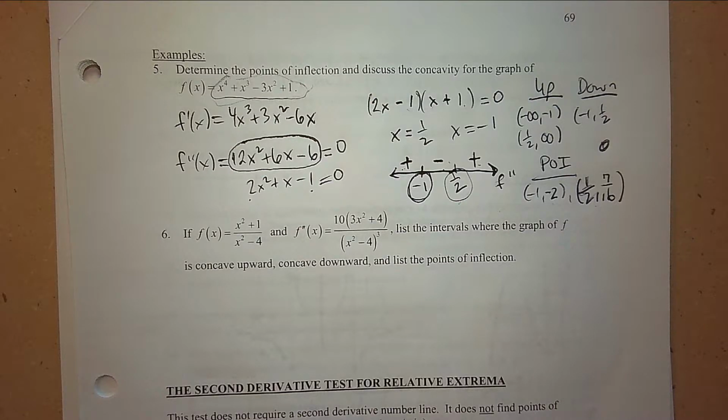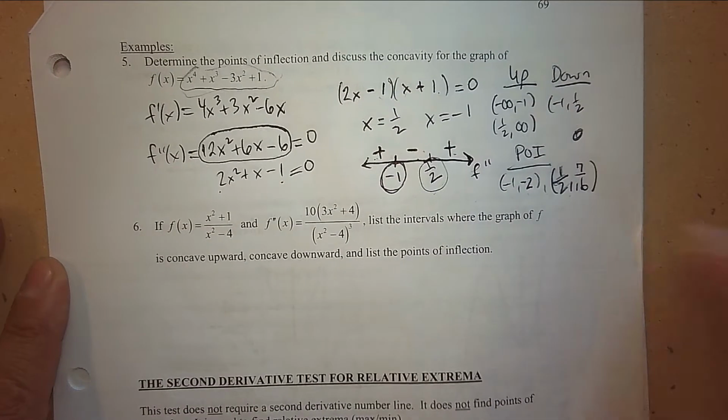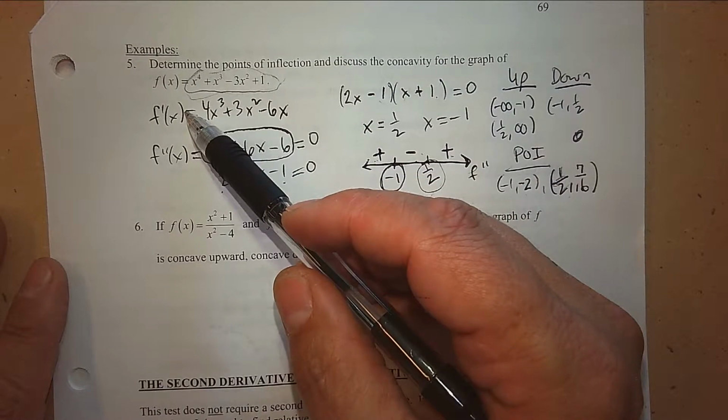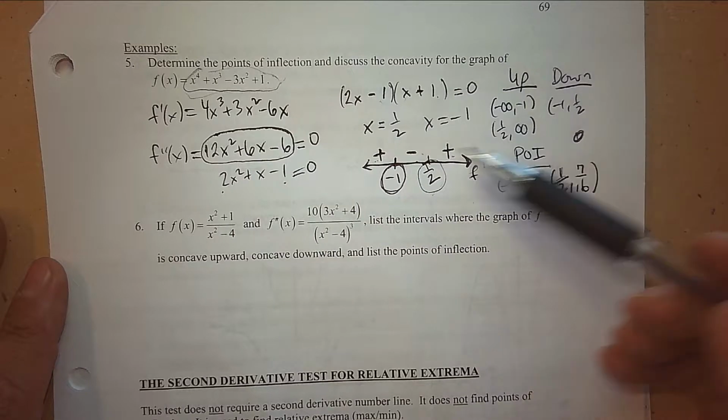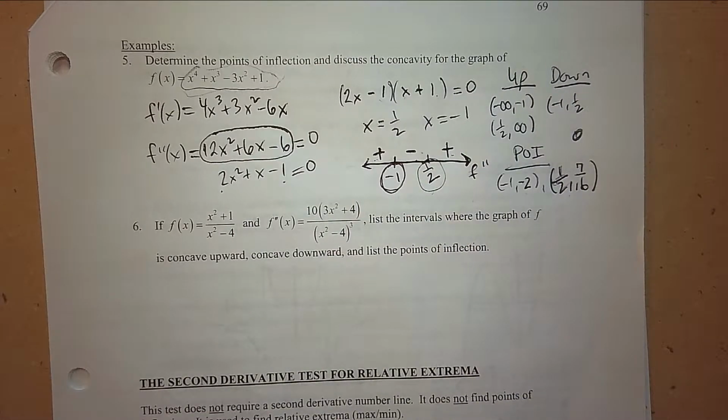Calculus. So, can we recap what we did again? We did the first derivative, and then we did the second derivative equal to 0, solved it. We also saw, is there any x value in the second derivative that makes it undefined?